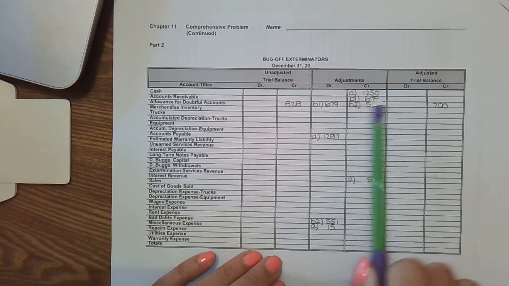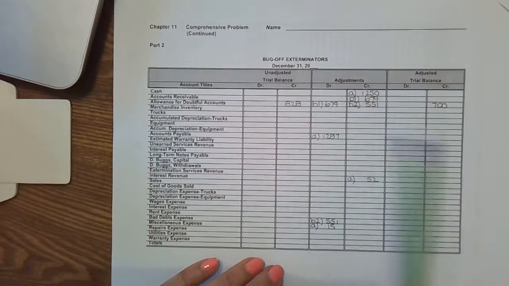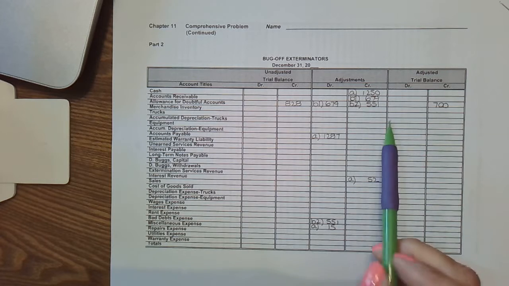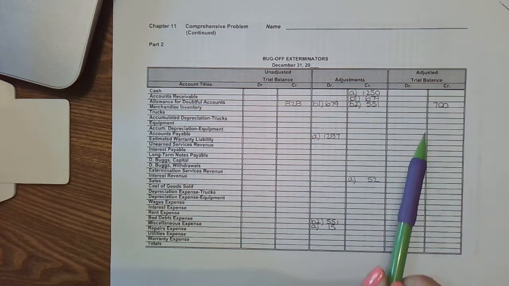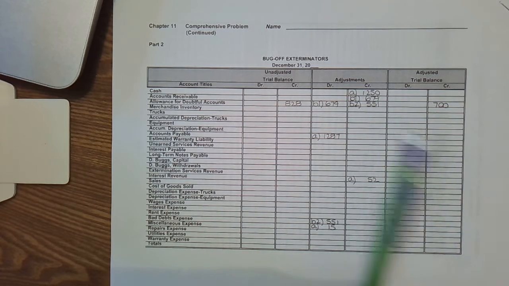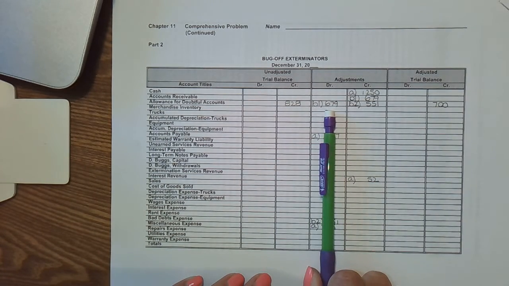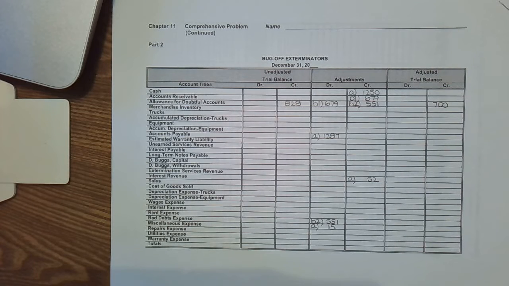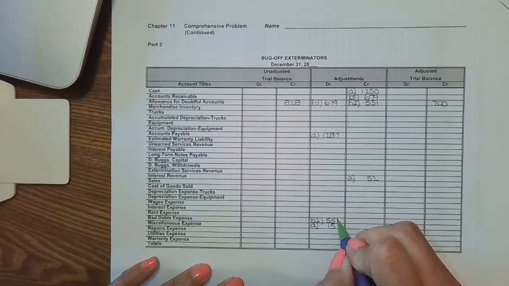So the $679 closes out an account that we feel is never going to become collectible. We've tried and tried and tried, so we just wrote them off. The $551 is what we need to adjust to get us down to the $700 ending balance that we have in that allowance for doubtful accounts. So I took the 828, I subtracted the 679, and then I subtracted the ending balance, and that's going to give us that necessary adjustment of $551. Bad debts expense, debit, allowance for doubtful accounts, credit.